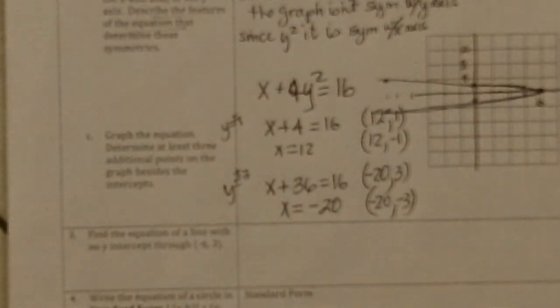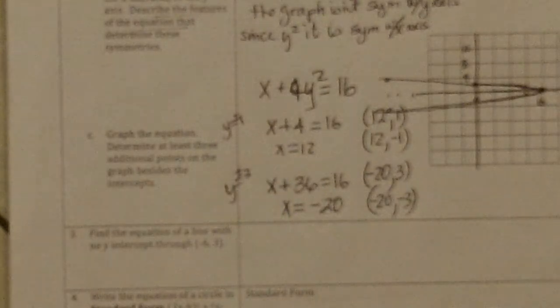And it's symmetric with the x-axis and not with the y-axis. Okay.